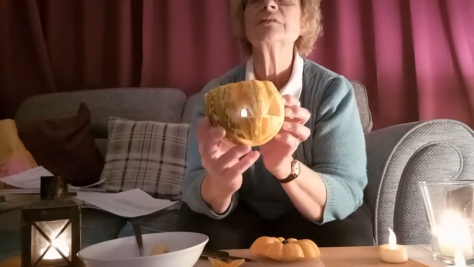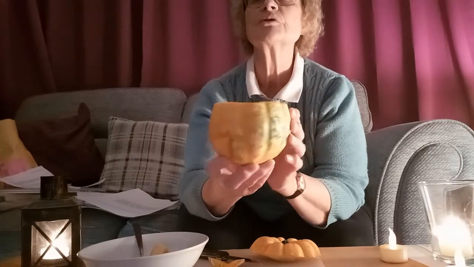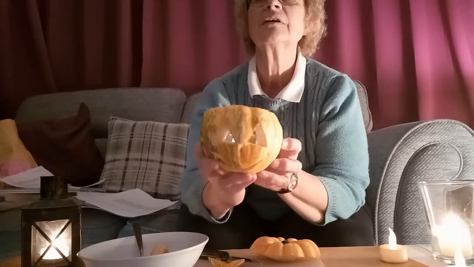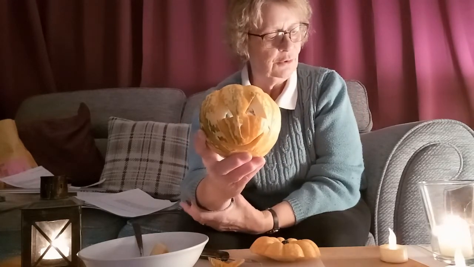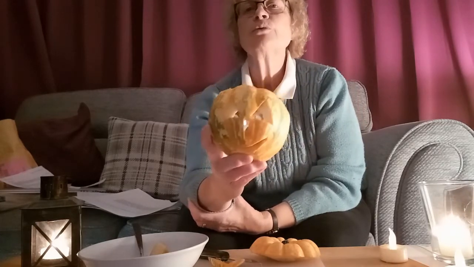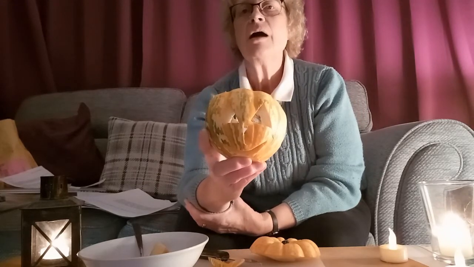Can we see that shining with the cross in the back? And the last part of the prayer says, dear Lord, help me to show your light through everything I do. Amen.